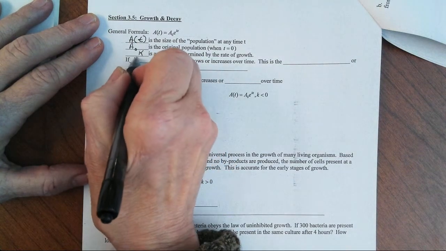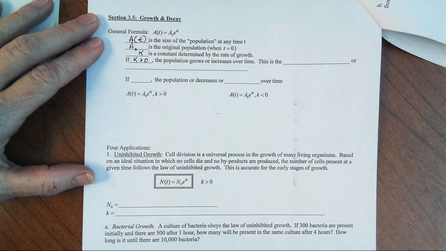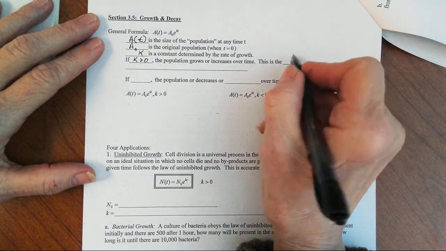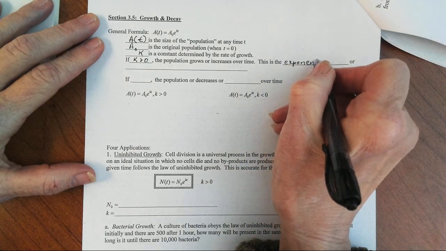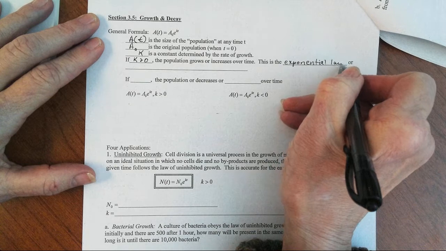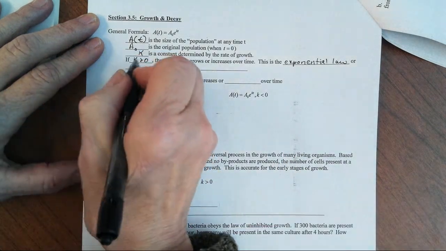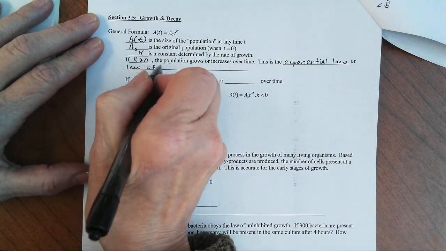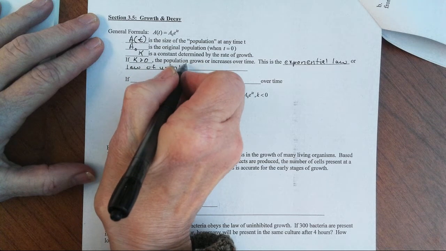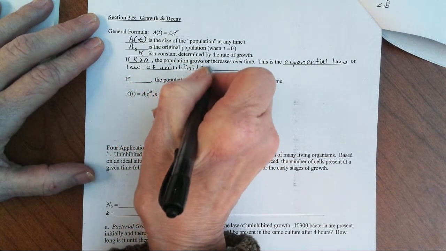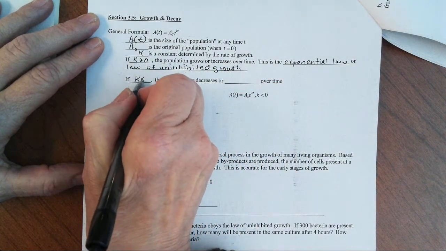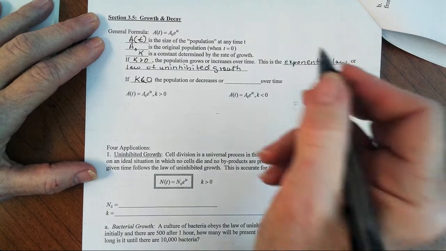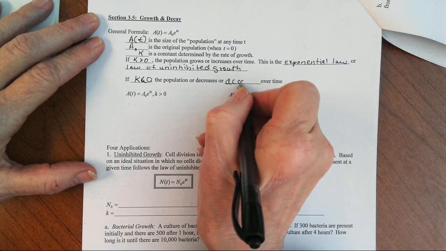If K is greater than 0, then the population is going to grow or increase over time, not negative, in other words. This is called the exponential law, or the law of uninhibited growth. If K is less than 0, then the population decreases or decays over time.